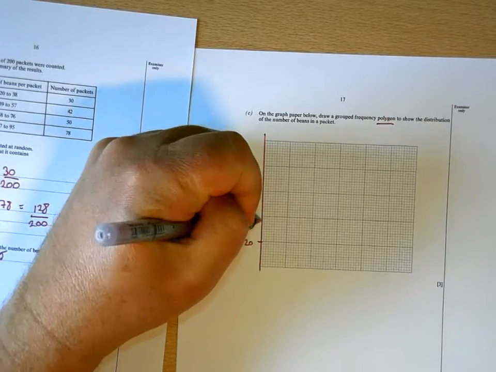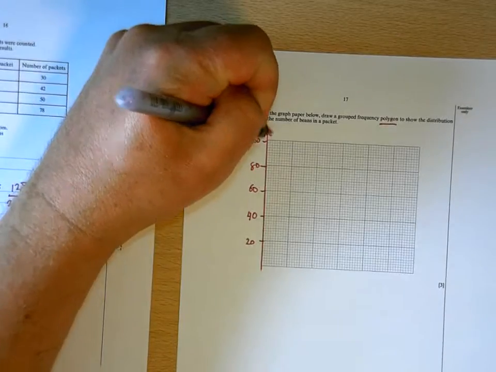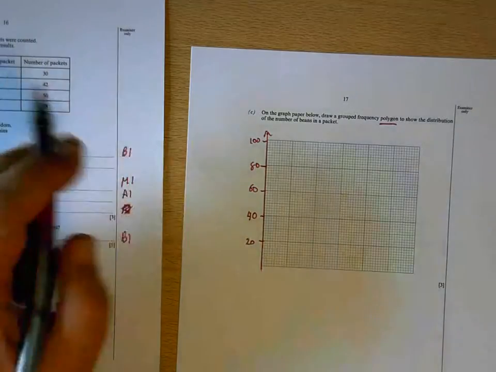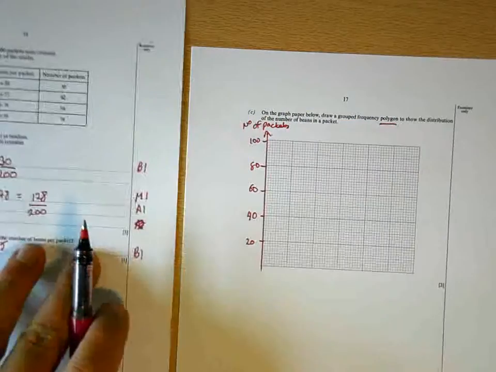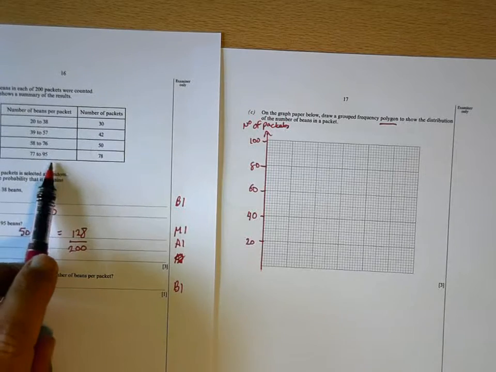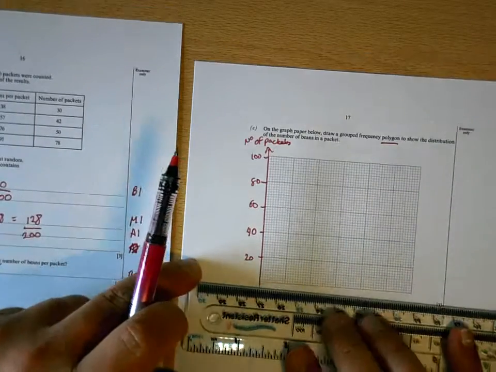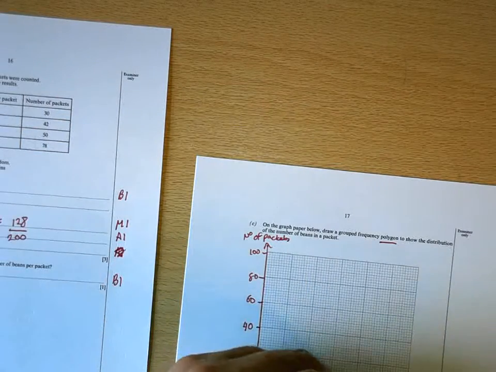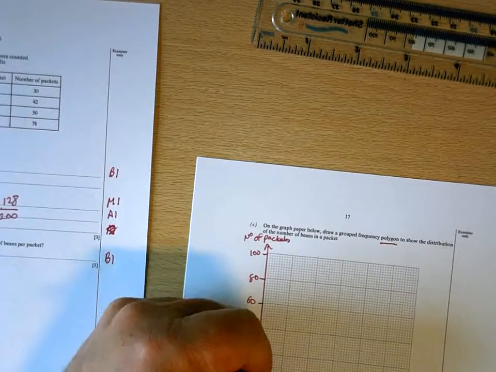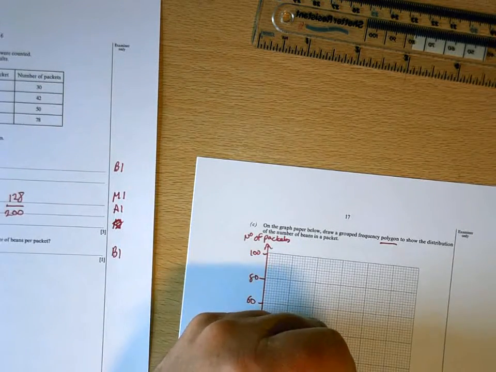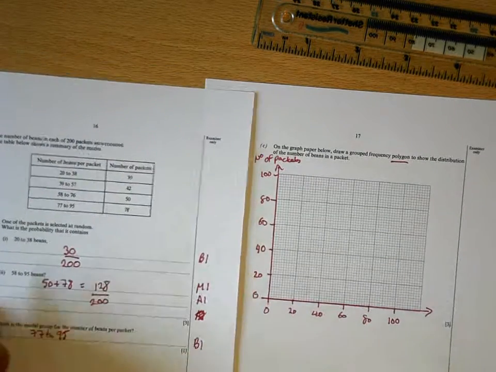So that will be 20, 40, 60, 80, 100, and that axis is number of packets. On this scale, I've got to go up as far as 95. So again, I'm going to go up 20, 40, 60, 80, 100. Zero, 20, 40, 60, 80, 100. So the first thing I need to plot is the midpoints.